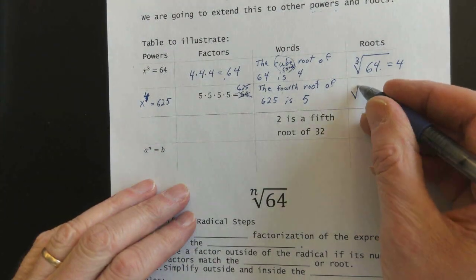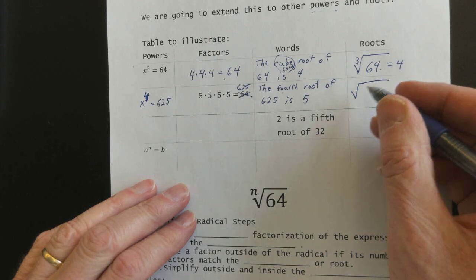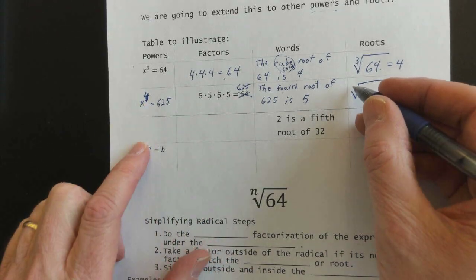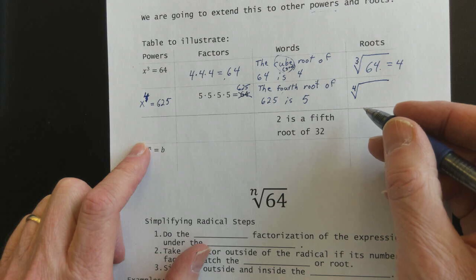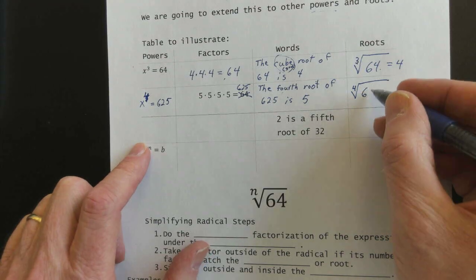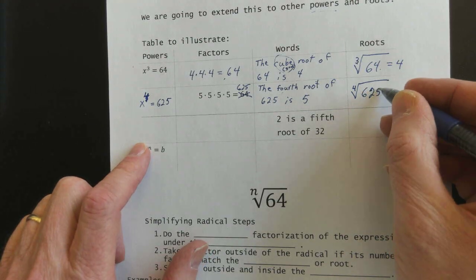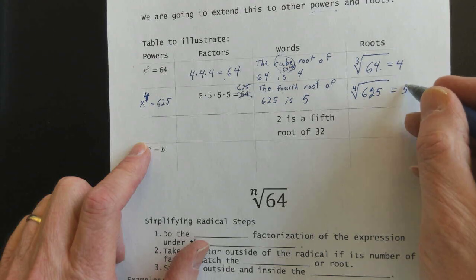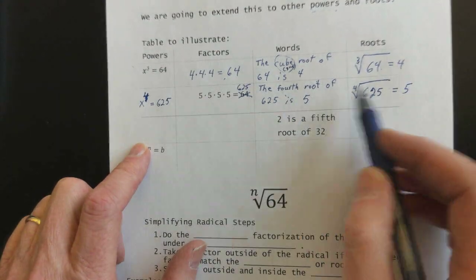And so my index, that little number there, is going to be a 4. The fourth root of 625 is equal to 5. See the equivalent parts here?